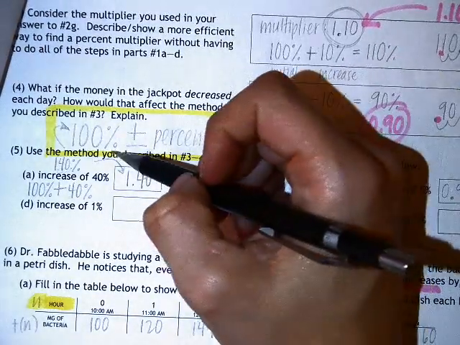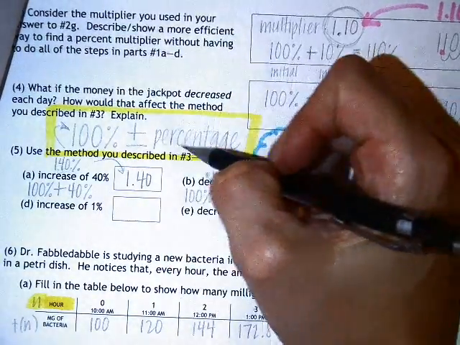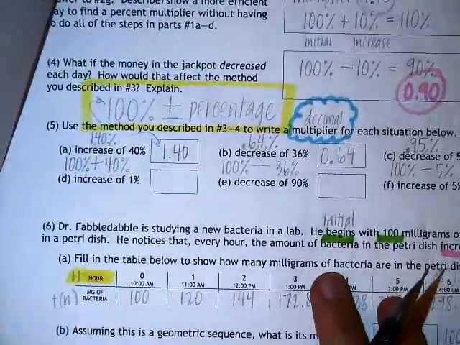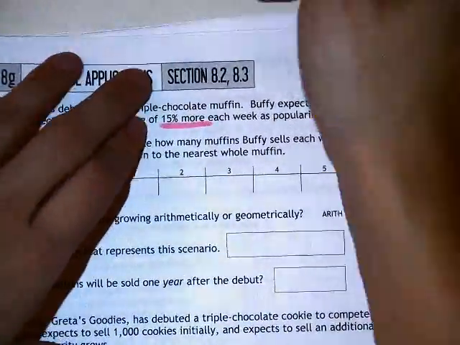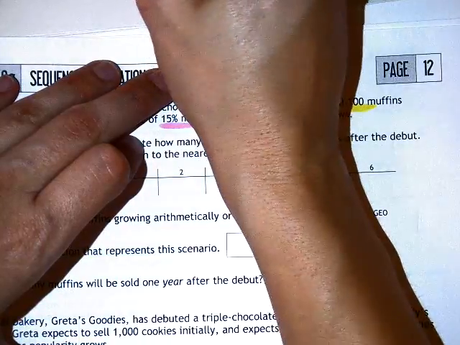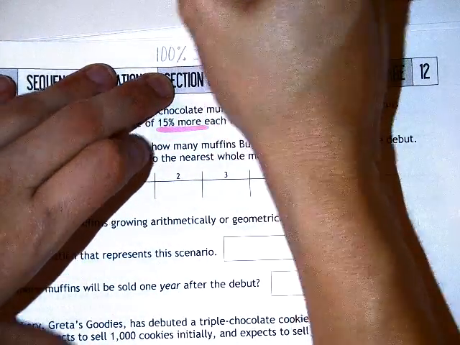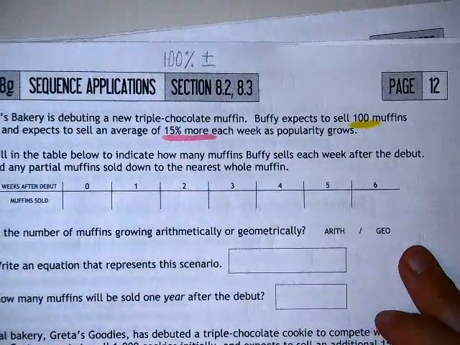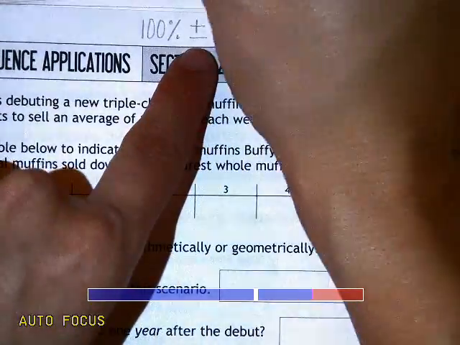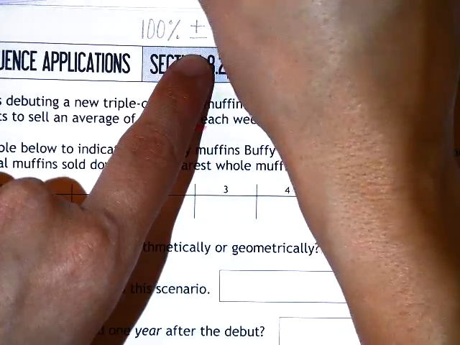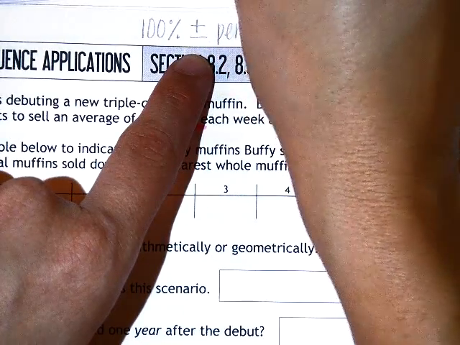Or if we're decreasing, we would minus by whatever decrease percentage we have to deal with. So I'm going to copy that little rule for myself so I can remember it, that we always need to focus on 100% plus or minus. It depends on increase or decrease, so that's why I write both. The percentage that they tell us in the question.